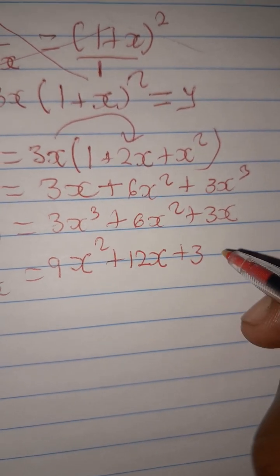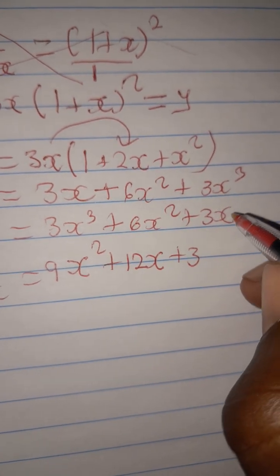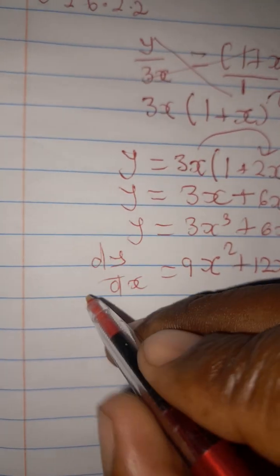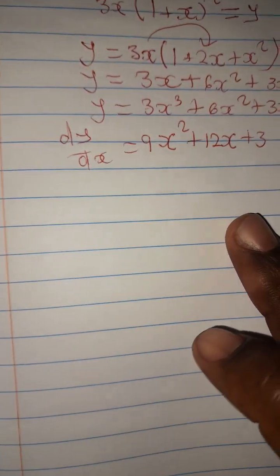3 times 1, remember, it's x to the power 0. Then x to the power 0 is 1. 3 times 1 is 3. Then we are already done with this. There's nothing we can do from this part, right? I guess we are fine.